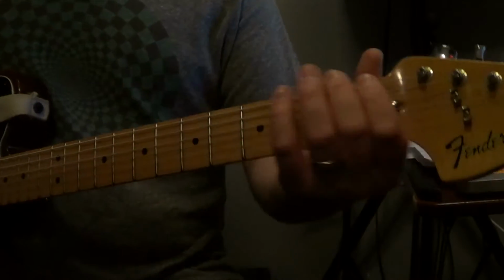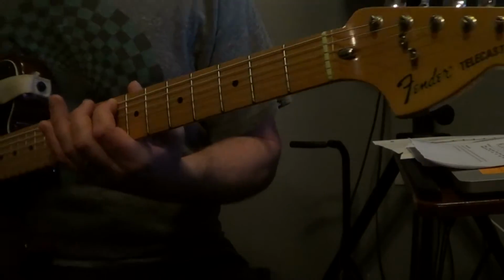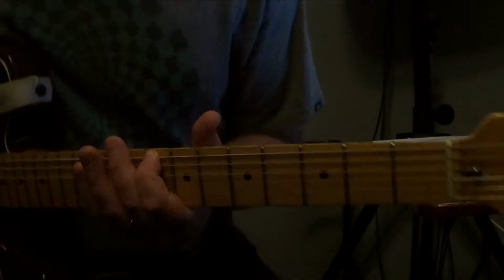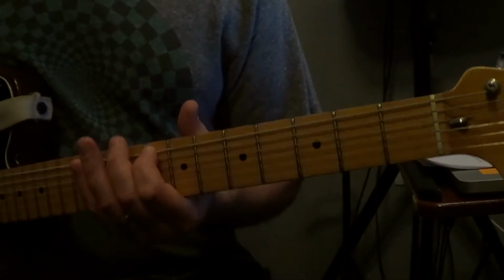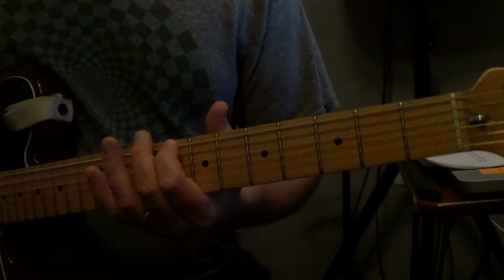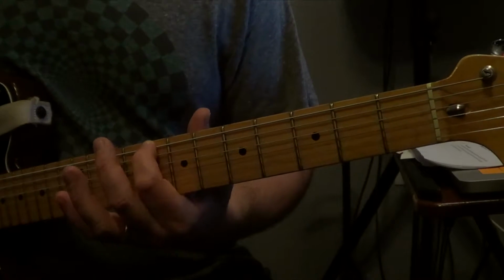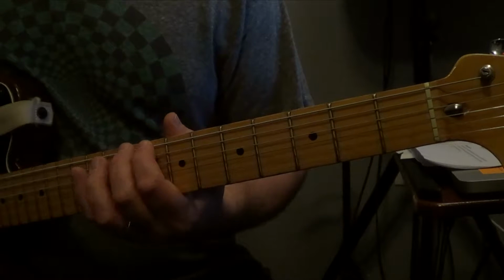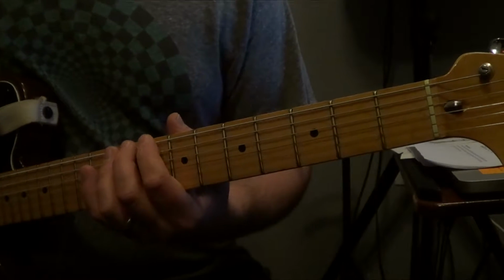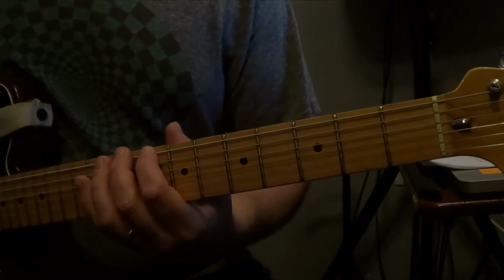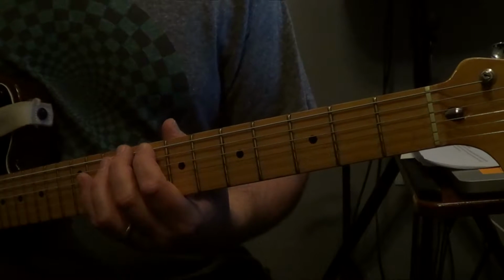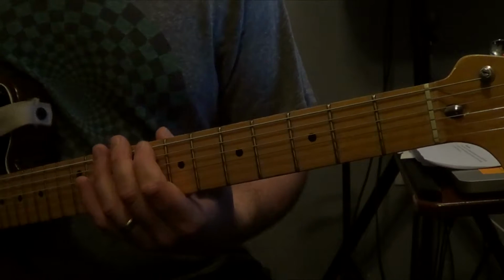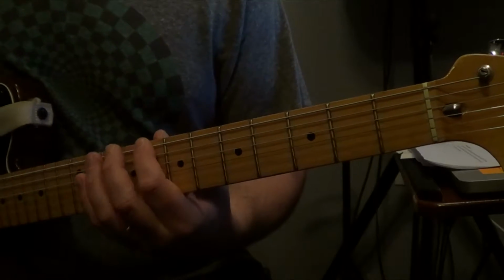So let's start with the C. Find a C on your E string. And we're going to play a C, and we're going to play a C sharp. And just hit that. Okay, that's the first interval that we're going to learn today. That's called a minor 2nd. It's a C to a D flat or a C sharp.